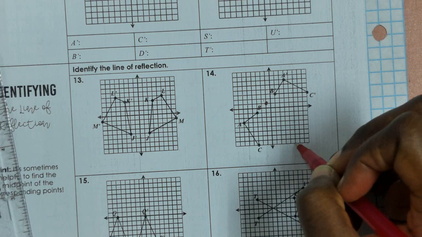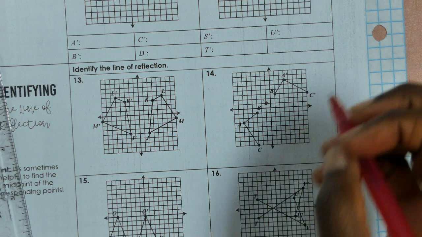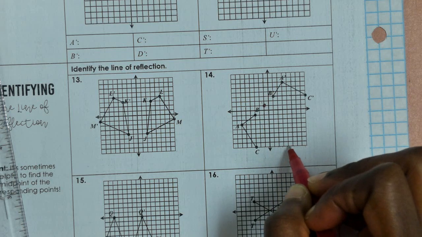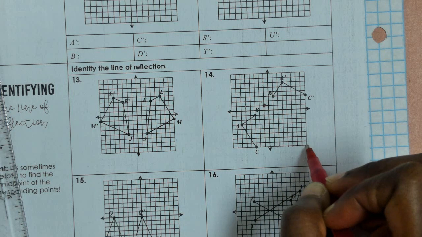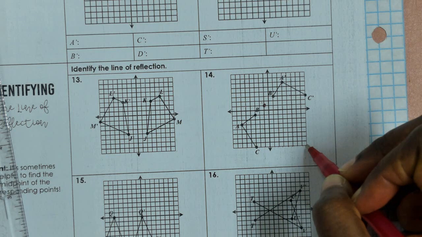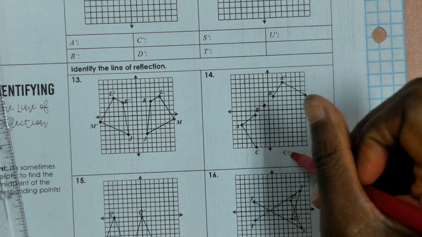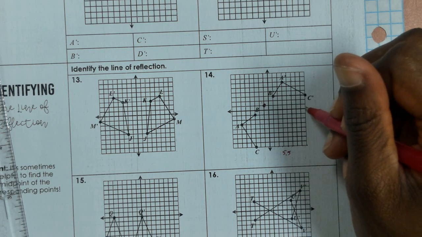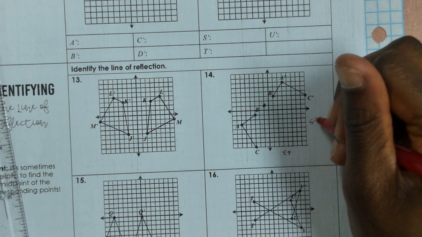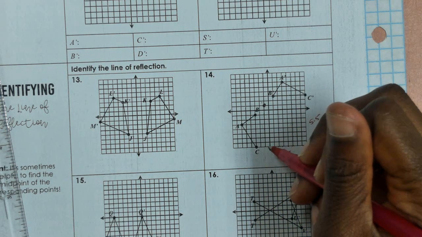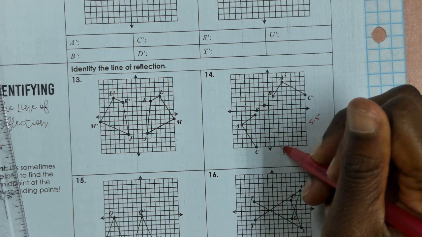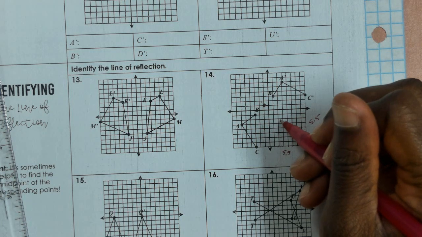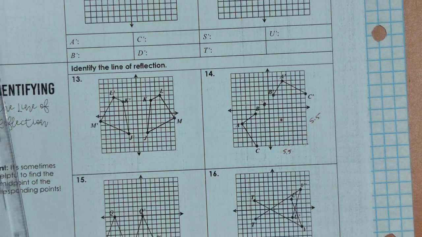5, 6, 7, 8, 9, 10, 11. I think it's 11, but I'm going to count again. 1, 2, 3, 4, 5, 6, 7, 8, 9, 10, 11. So instead of going 11, I'll go 5.5, because you go half the way. So again, 5.5. So I'm going to go over 1, 2, 3, 4, 5.5. Go up 1, 2, 3, 4, 5.5. So C's midpoint is there.